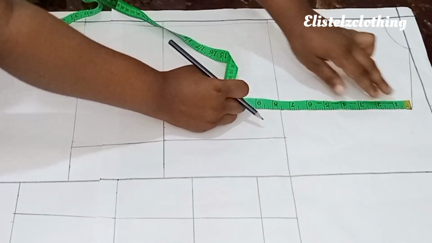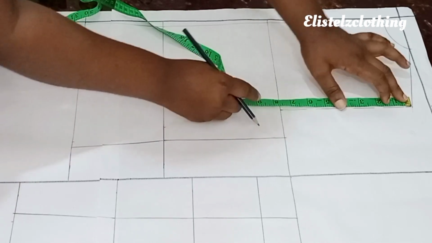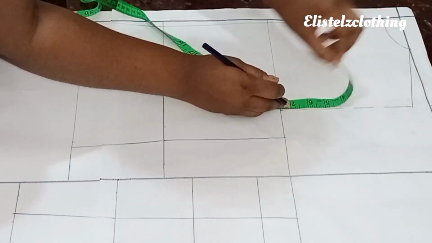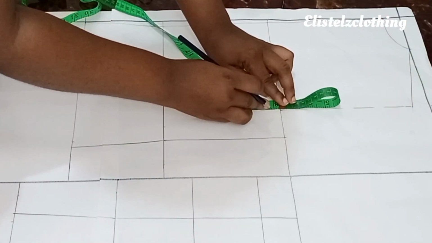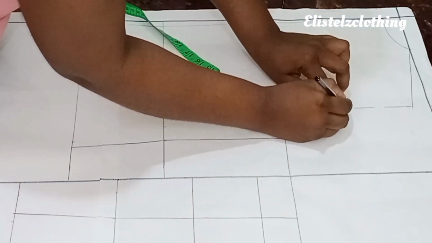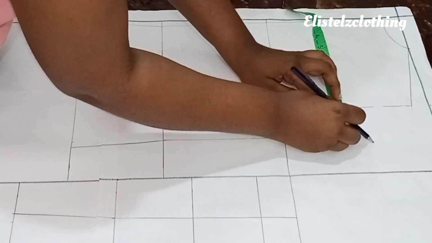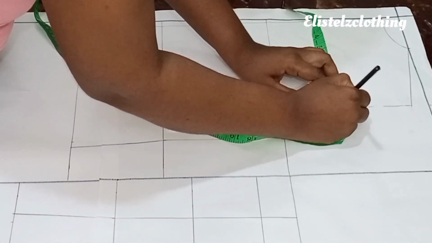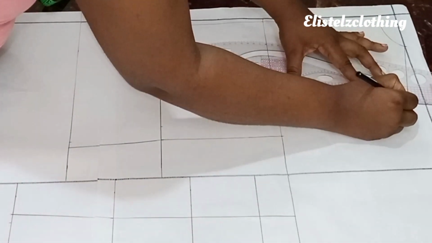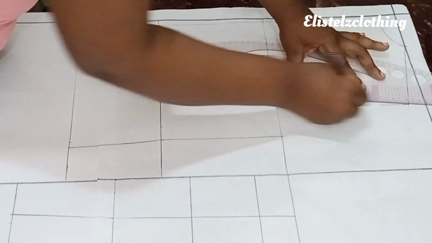For the back armhole, you're simply going to place your tape like so, rest it on the chest line, and fold it into 2. Now we're trying to get the midpoint of this line. At that midpoint you make a mark and come in by half an inch. This will eliminate every form of puff and bulging around your armhole.